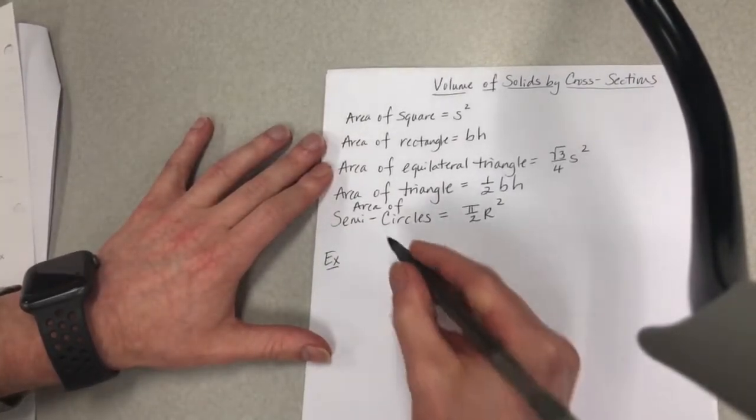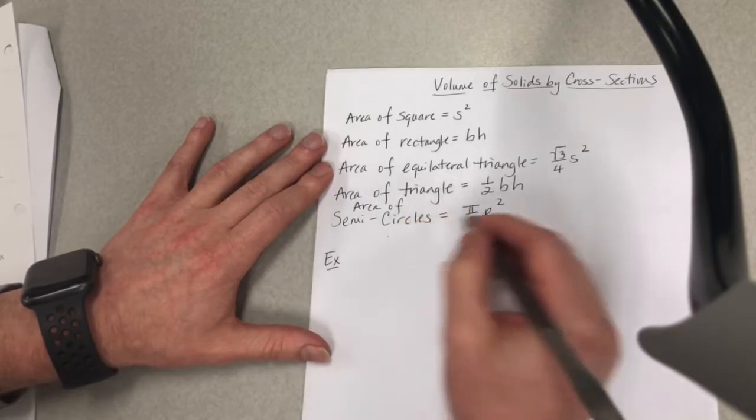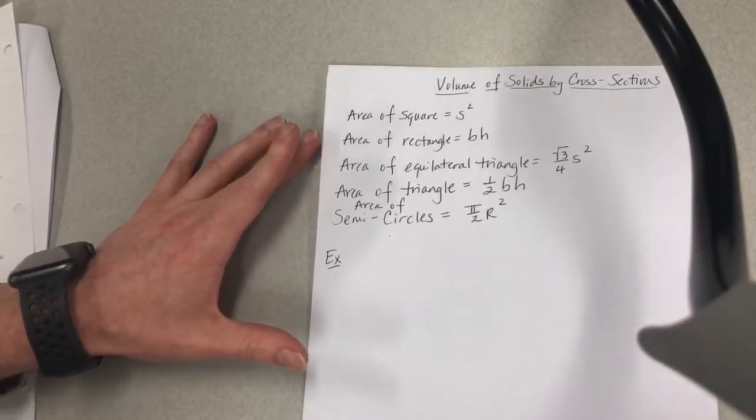Previously we said that the volume of a solid is the integral of the area.